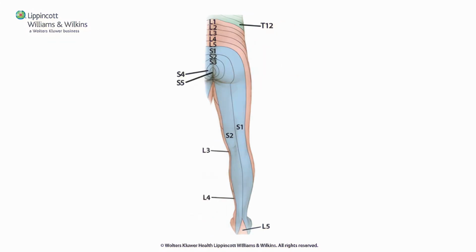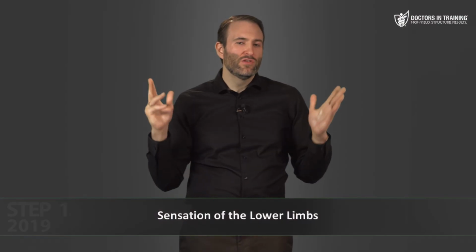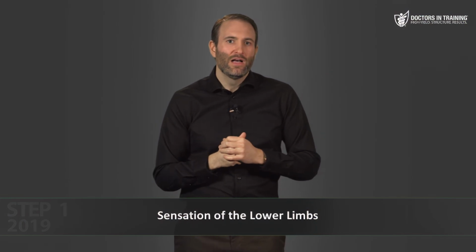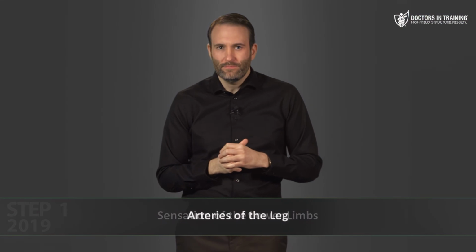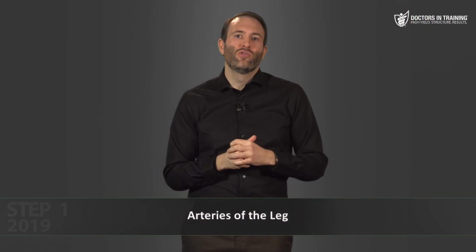Now on the posterior aspect, starting at your rectum, the rectum is going to start at S5, and then coming off of that you have S4, S3, S2, S1 going down the back of your leg. And then you have the L5, L4, L3, L2, L1, and then to T12 again. So be aware of those. Those are a bit difficult sometimes, but again, you might just need to stare at those a bit to memorize them. All right, so now let's move on to the arteries of the leg.